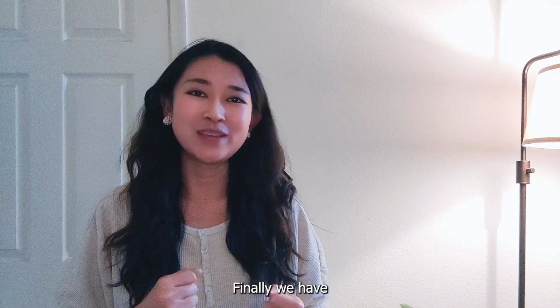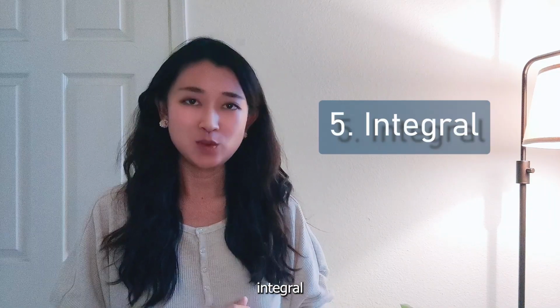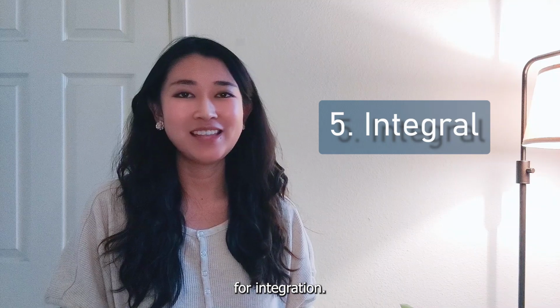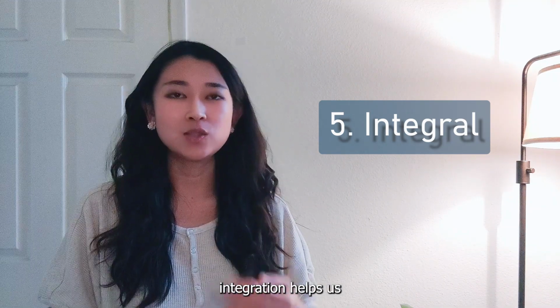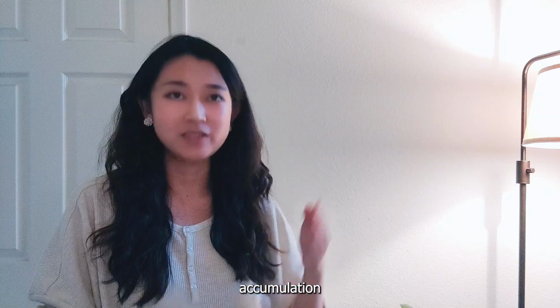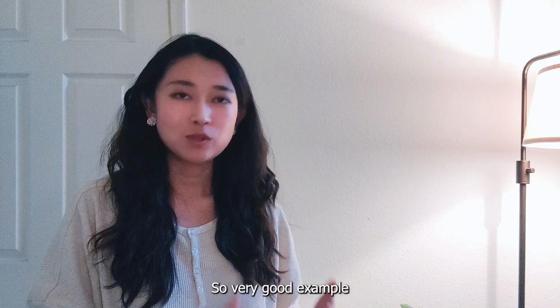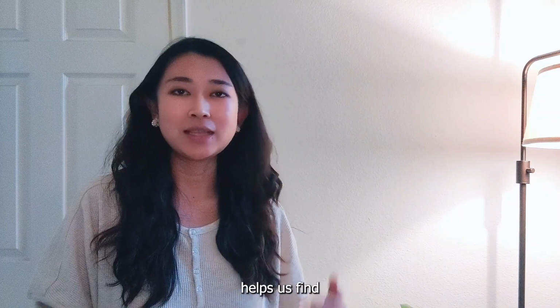Okay, finally we have the term integral, or integration. In simple words, integration helps us find the accumulation of something. A very good example here is that it helps us find the area under a curve.